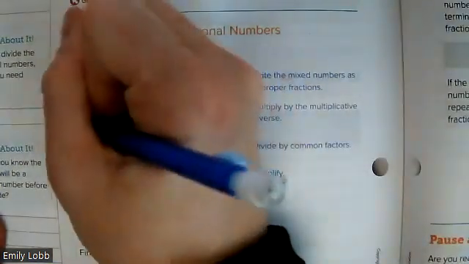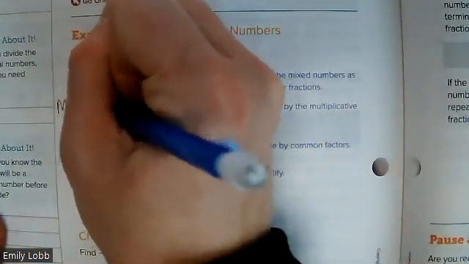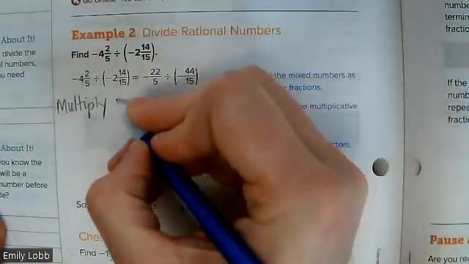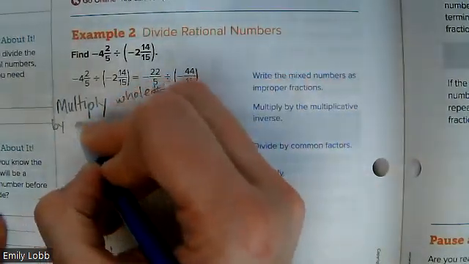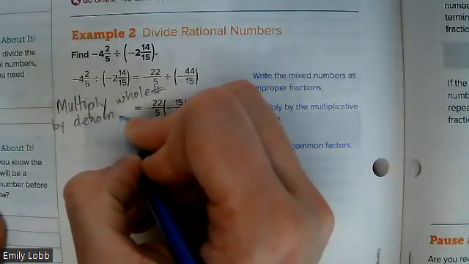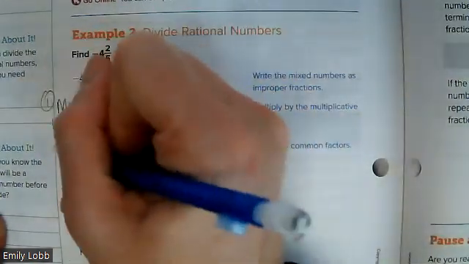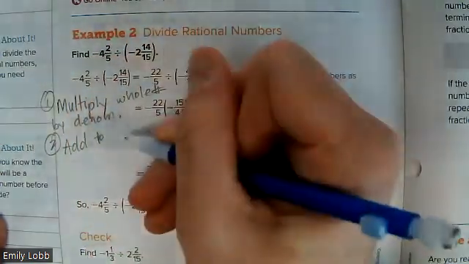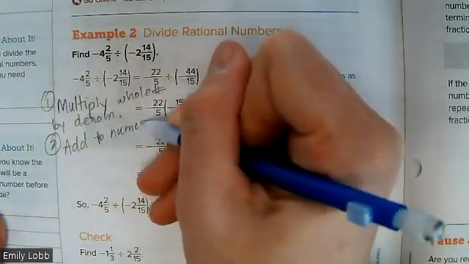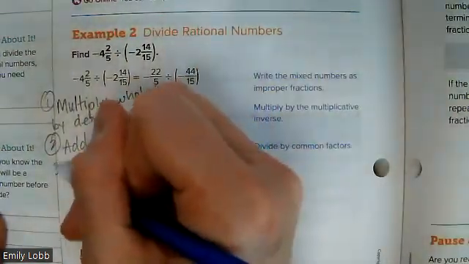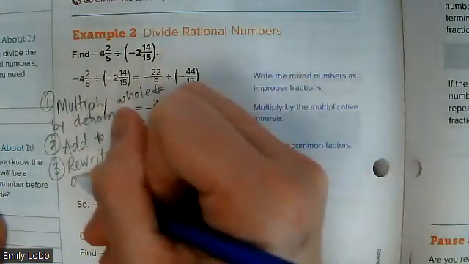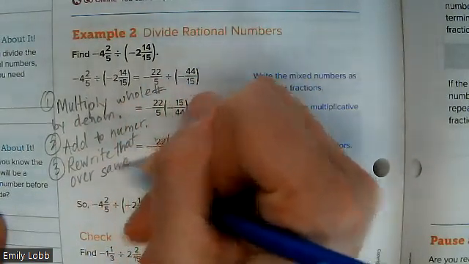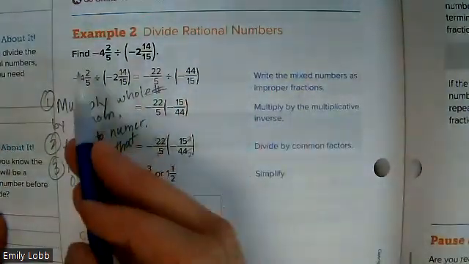If you need to write out the steps, we're going to multiply the whole number by the denominator, add that to the numerator, and rewrite that sum over the same denominator. So your denominator is going to stay the same.